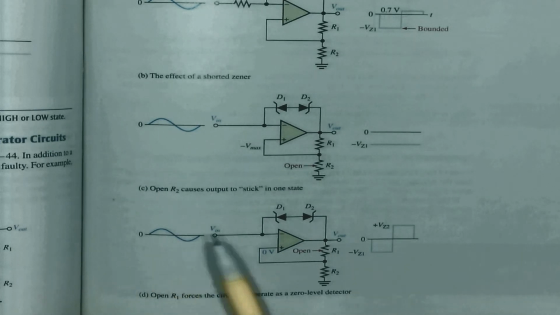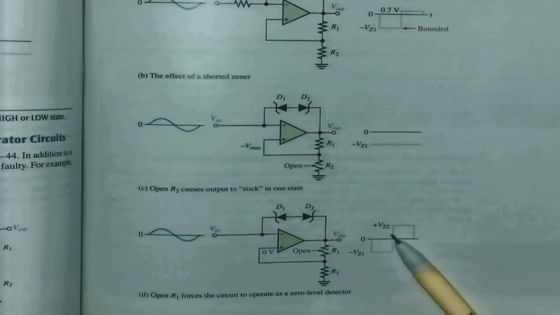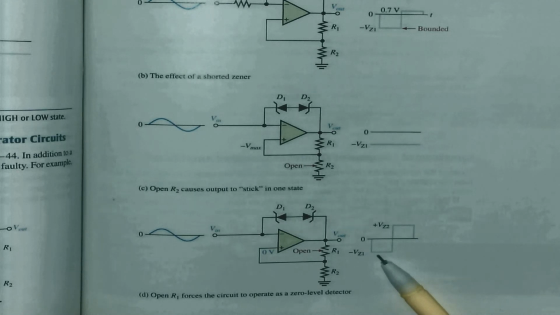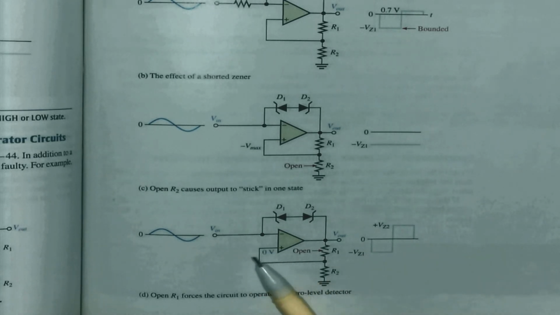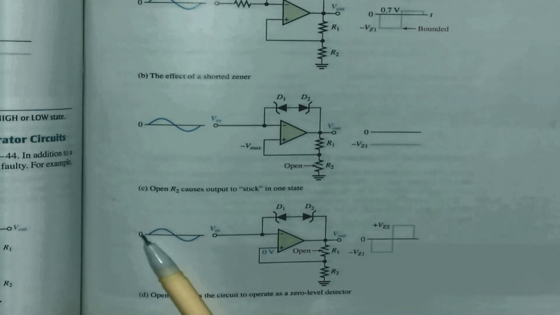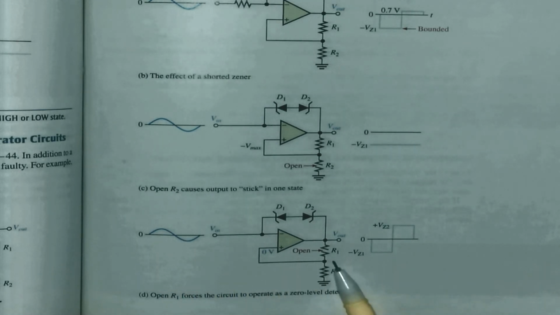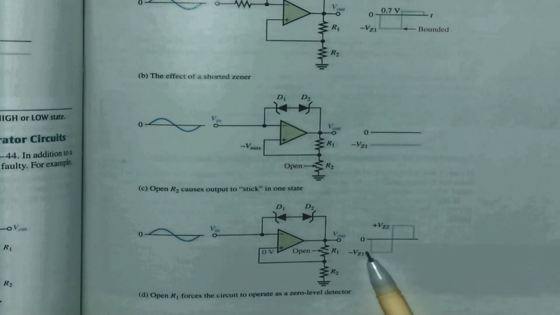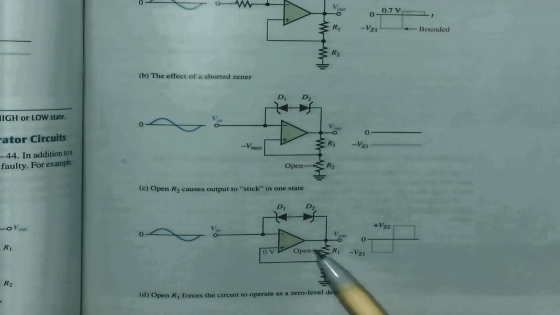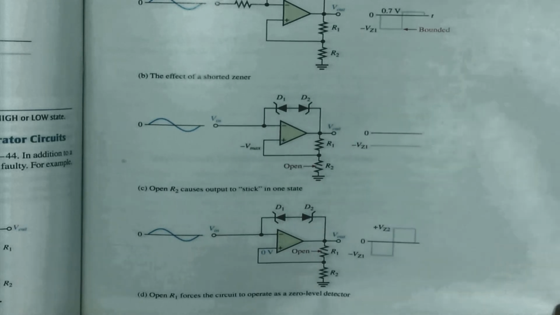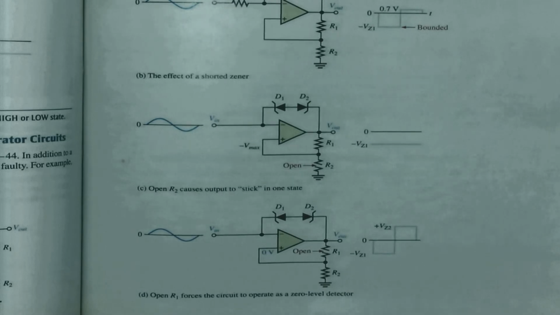The last one, my input goes positive. What happens? It will go to minus Vz, all right? And now we can see, what does it do? It actually compares that with what? With 0 volts, with my reference. Because now I don't have any hysteresis here, because R1 is open. That means I compare that signal with 0. That's why it will give me a nice square wave. It will compare the input with 0. That means I won't have an upper trigger point and a lower trigger point, because R1 is open. And then we can say it's basically like a 0 level detector.